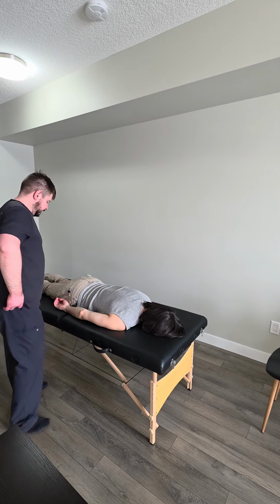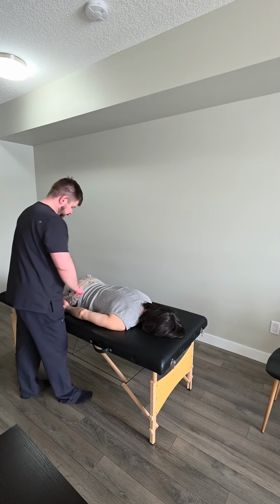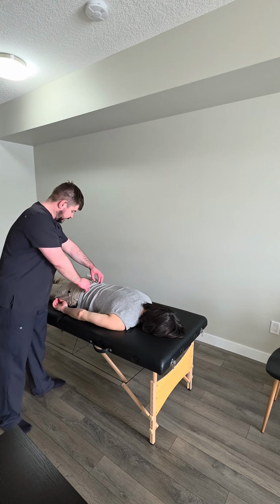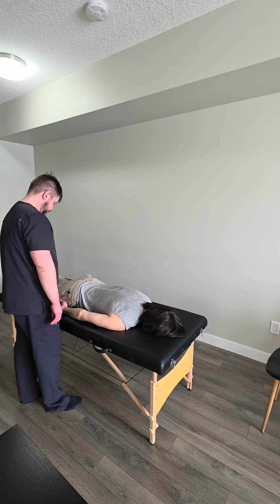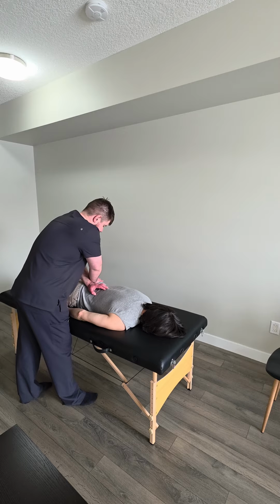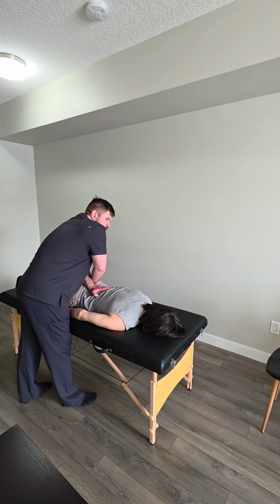Now we will do the glute stretch. So with the glute stretch, we are crisscrossing our arms. Do you have permission to touch glutes? Yes. Okay, so one hand goes on the glutes, the second one goes on the lumbar region. And we're basically performing the stretch.